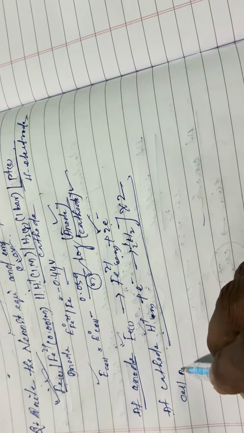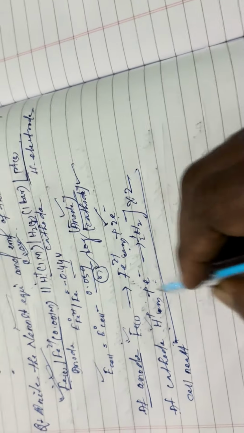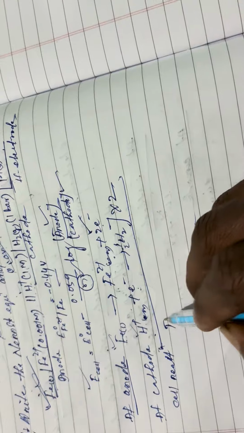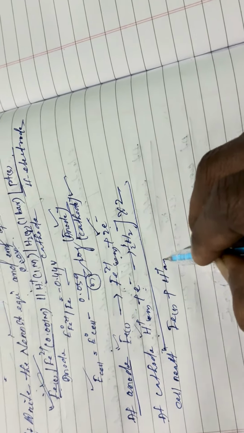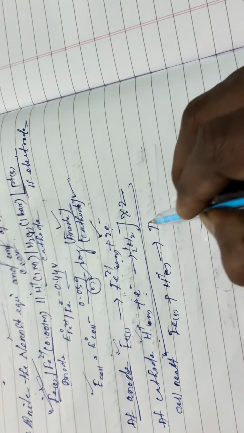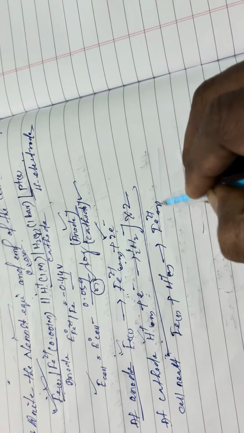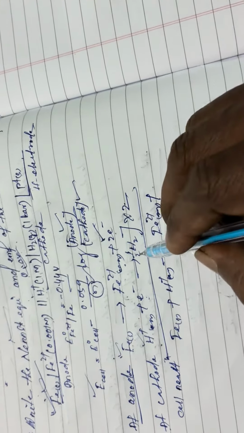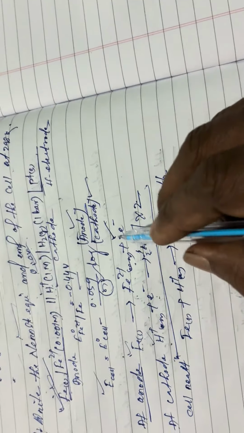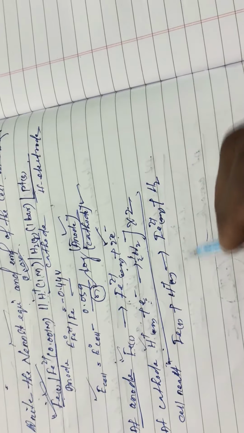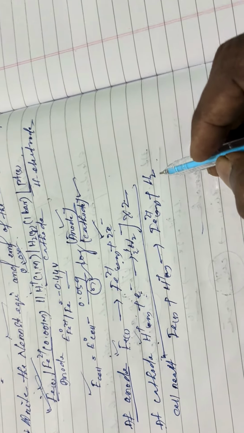Then the net cell reaction. What is the cell reaction? Adding both reactions, Fe solid plus 2H+ aqueous gives Fe2+ aqueous plus half into 2, that is 1 H2. The 2 cancels. This is the net cell reaction.